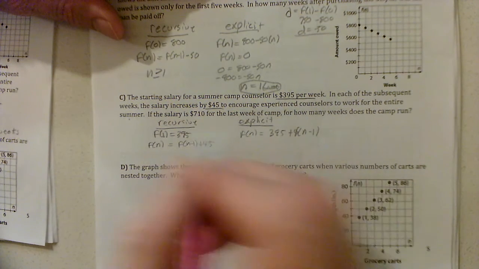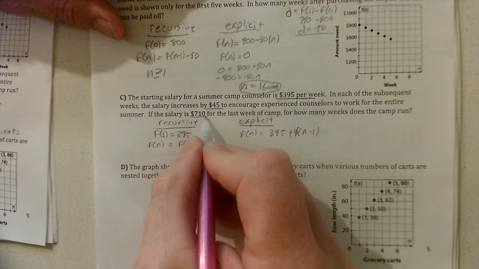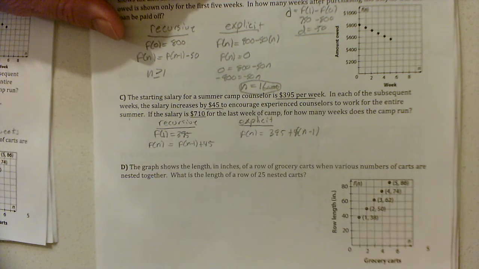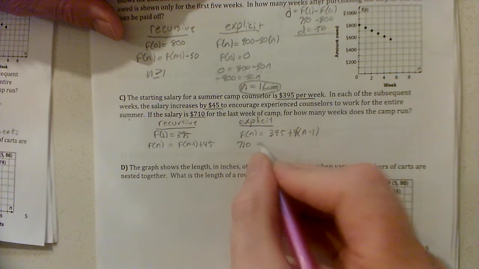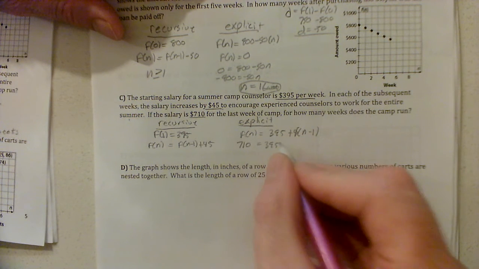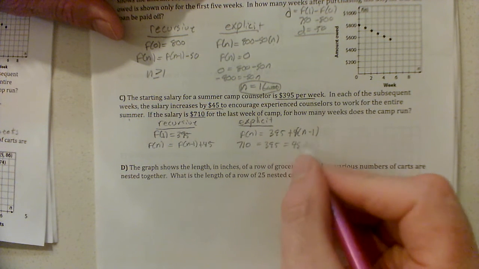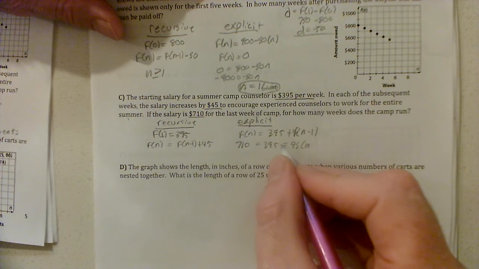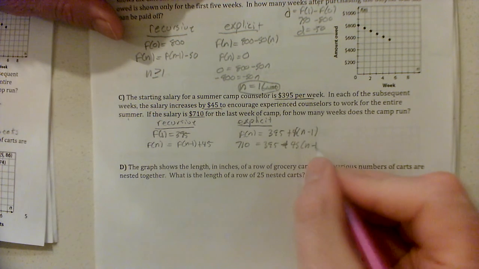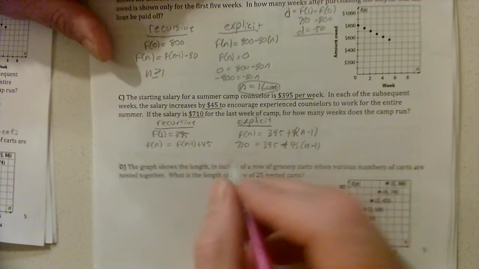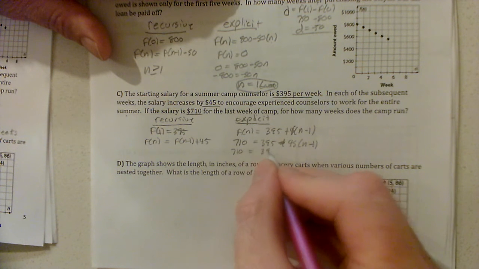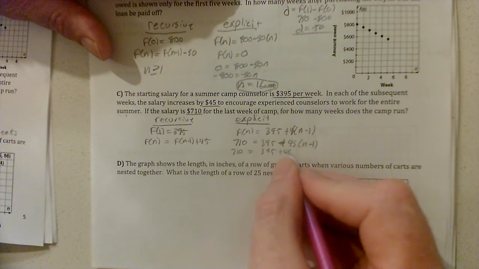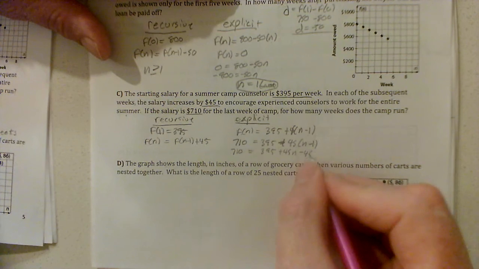I think that's where we're at. Let's see what it wants. It says, the last week of camp, you make $710. So how many weeks does camp run? Well, if in this week we make $710, that's a plus sign, isn't it? It would take us to get there. So if we distribute, 710 equals 395 plus 45n minus 45.